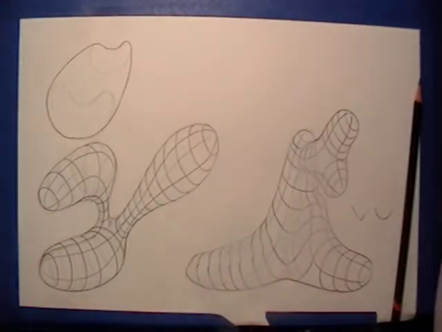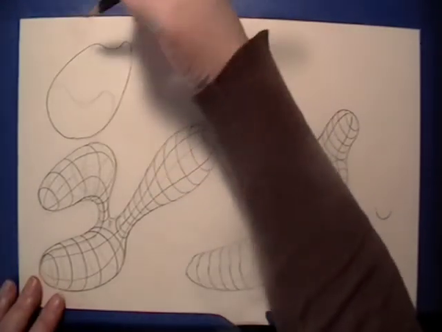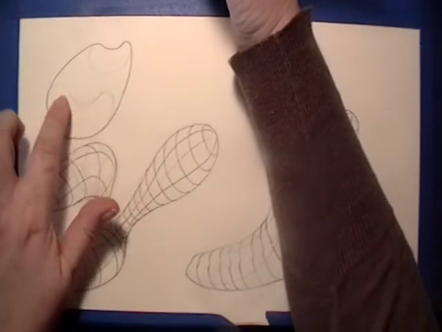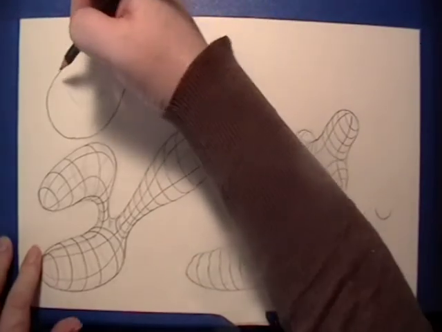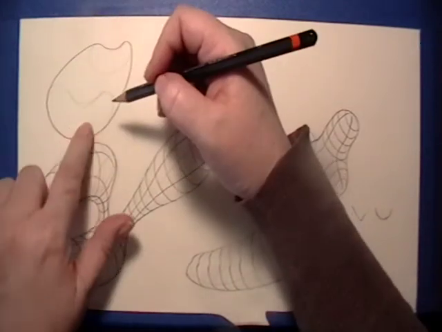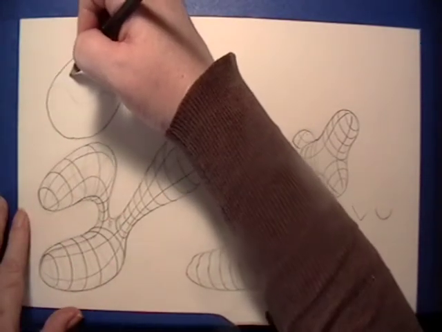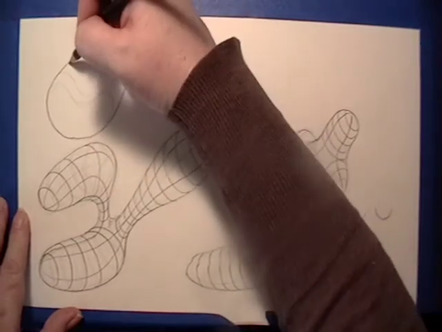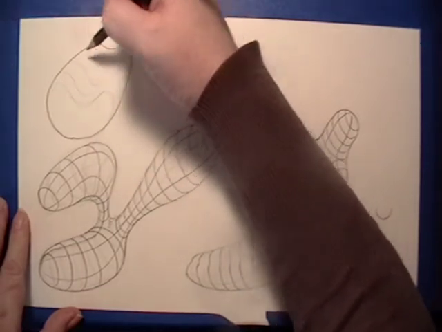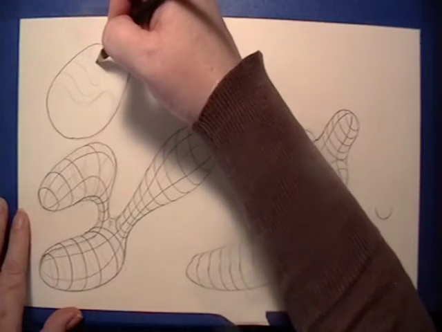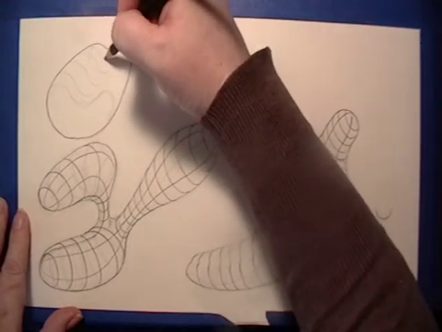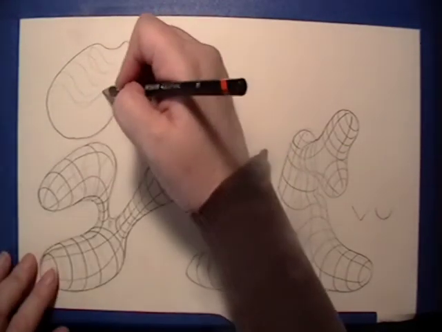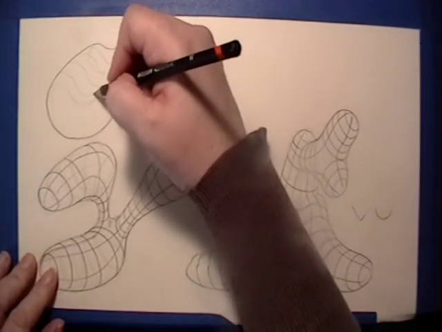So now I have that shape. What I'm going to do now is follow this form all the way back to the same form. But I don't need to do the bottom. And I ended here because now I can follow this top of the form.